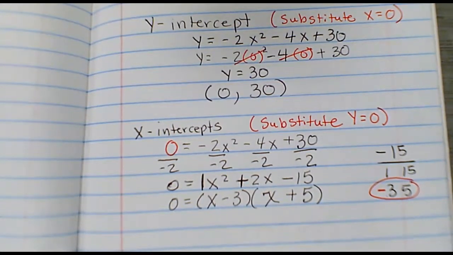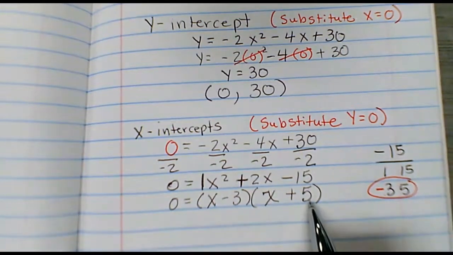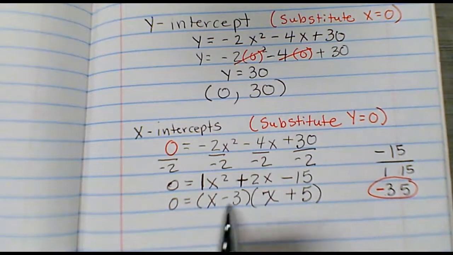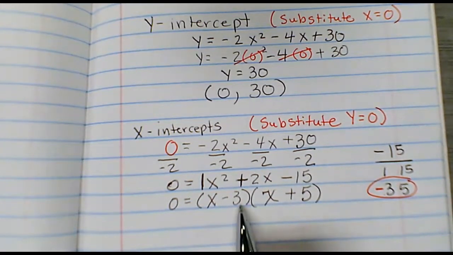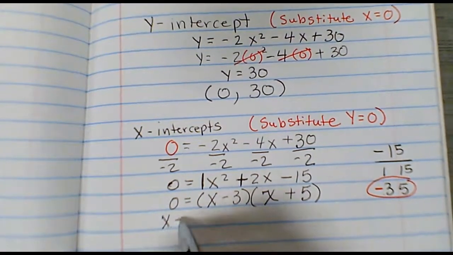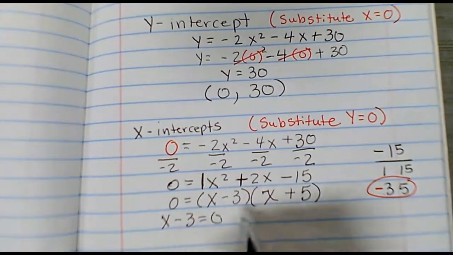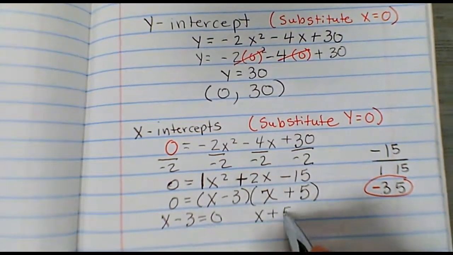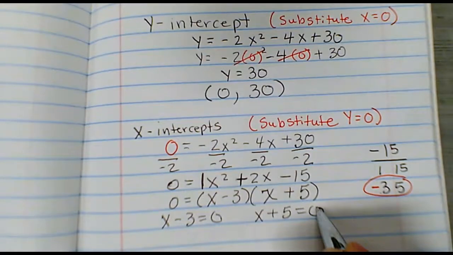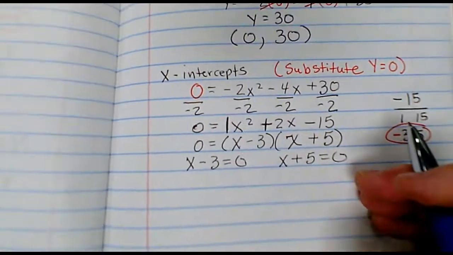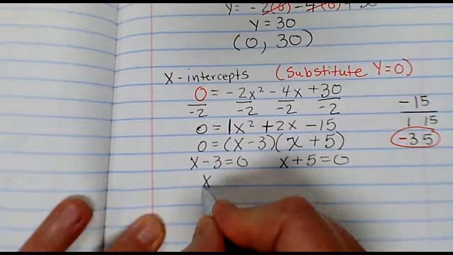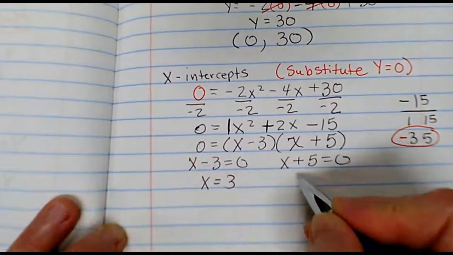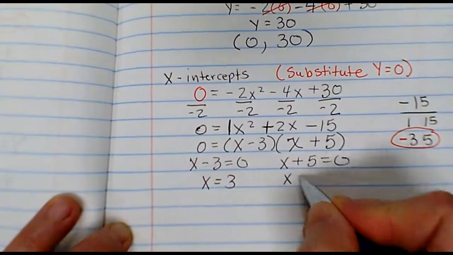It depends on what you're doing. So I am solving this, and so x minus 3, and so using my 0 property rule, either that has to be equal to 0 and that has to be equal to 0. Add 3 to both sides. Subtract 5 from both sides.